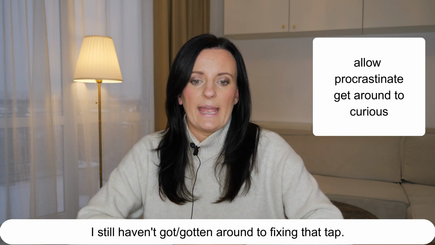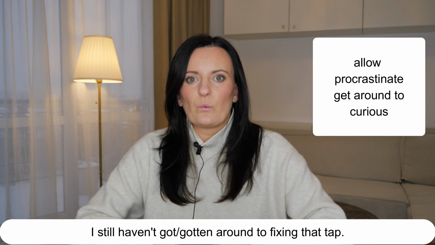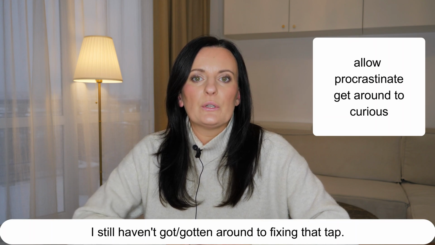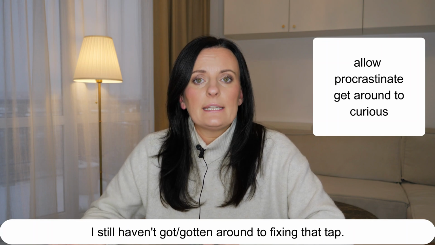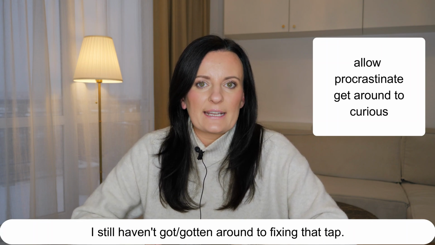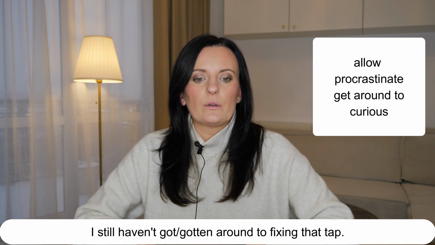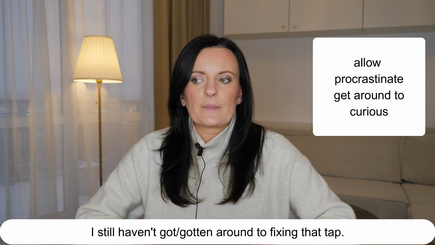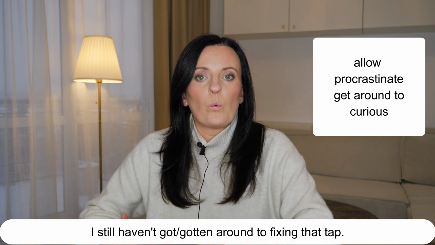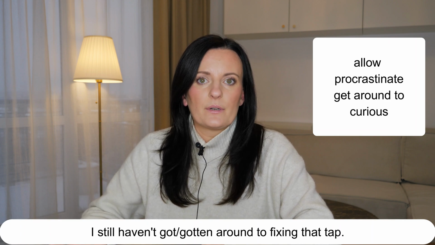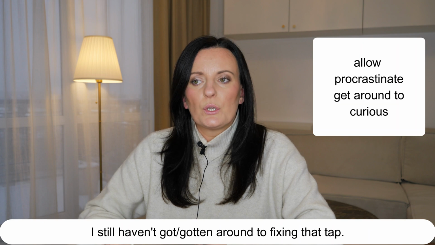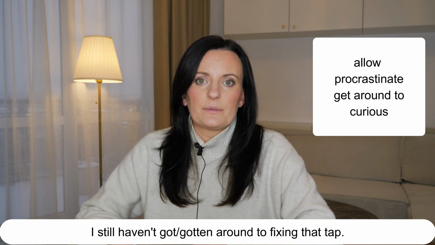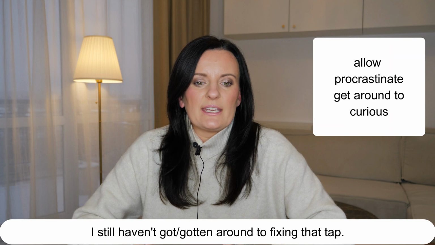And you would ask me, why after to do we have the ing ending, the verb with ing ending? Because I always tell you that after to we have the infinitive form of the verb. And here is fixing, not fix. You know why? Because here the concept changes. Because I still haven't gotten around to doing something, to this activity. What kind of activity? Fixing that tap. So I still haven't gotten around to doing what? To what kind of activity? To fixing that tap. That is why we need to add ing here.